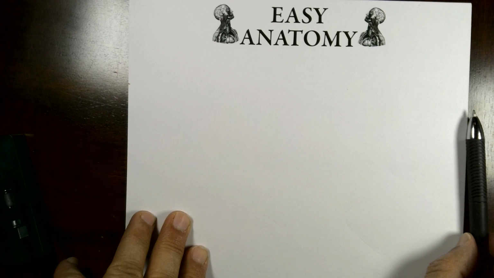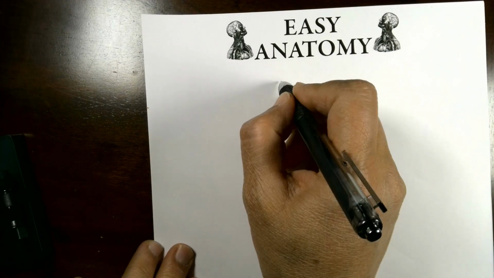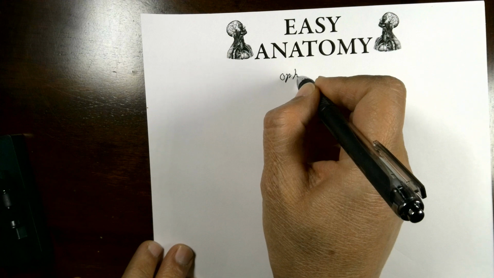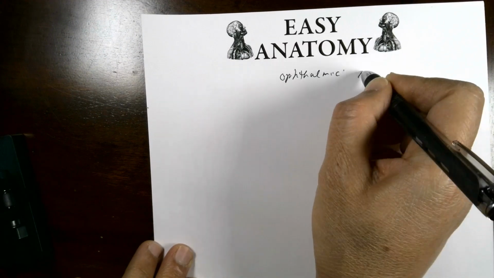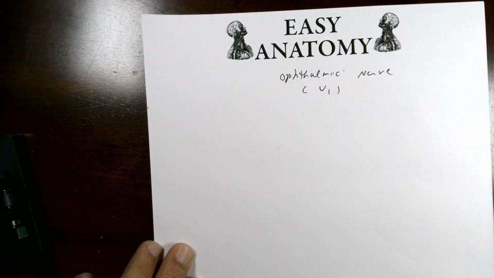Welcome to Easy Anatomy. I'm going to talk to you now about the anatomy of the ophthalmic nerve, or the first division of the trigeminal. The story of the ophthalmic nerve starts from the middle cranial fossa.